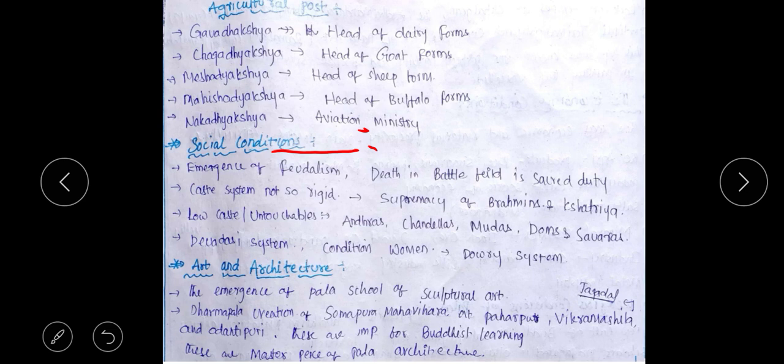And we see the death in the battlefield is a sacred duty. It is considered a sacred duty and is highly praised. The person or soldier who died in the battlefield is said to be praised. The social caste system was not so rigid at the time, but there was a supremacy, or domination, of Brahmins and Kshatriyas.